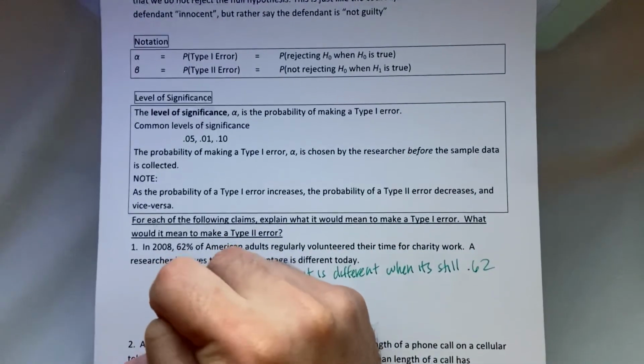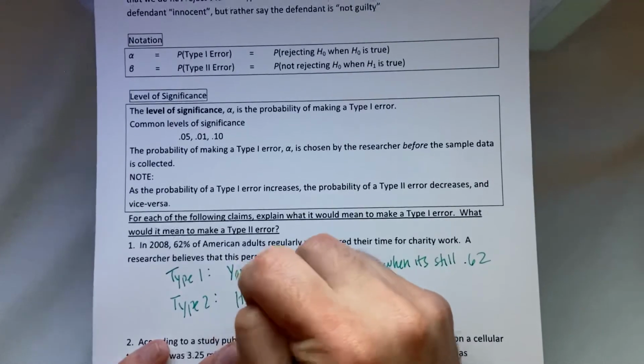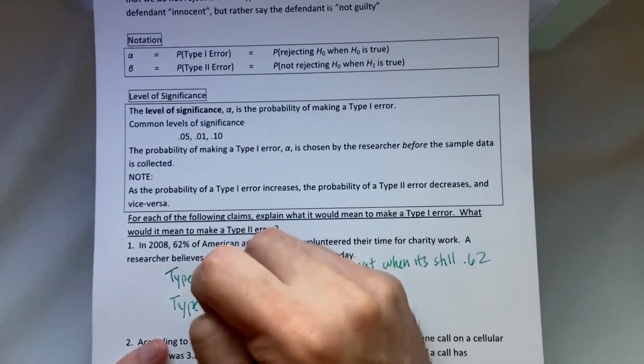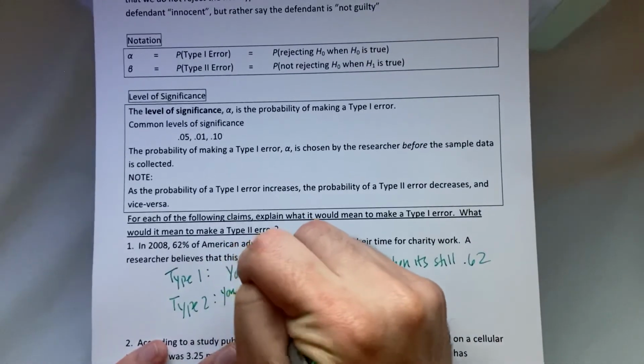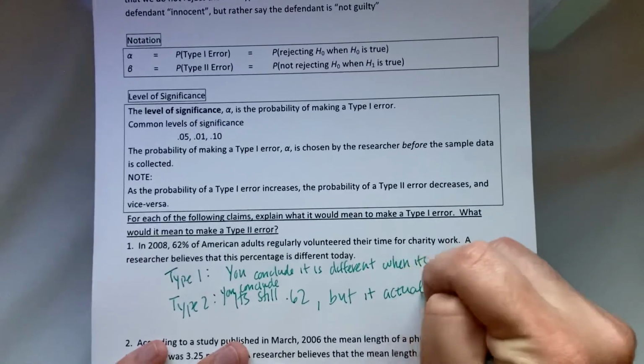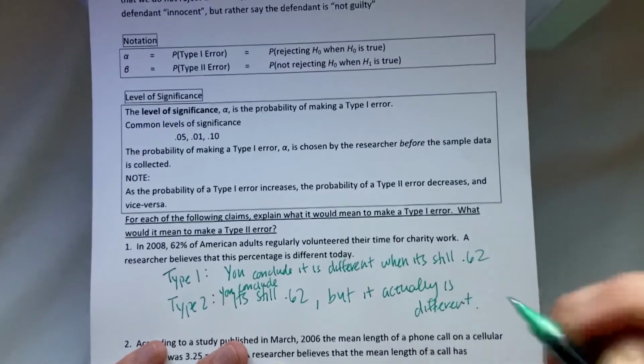Whereas a type 2 error is where you say it's still 0.62, but it actually is different today. So that's the difference between these two types of error.